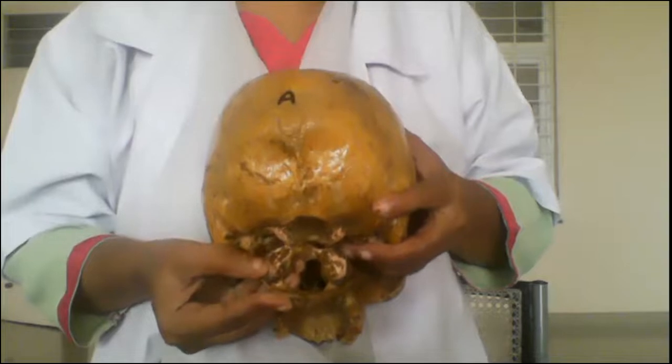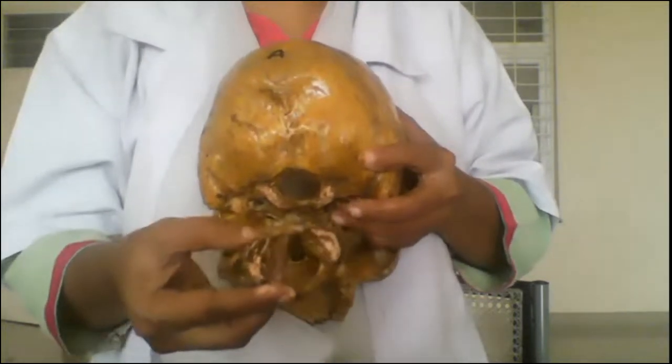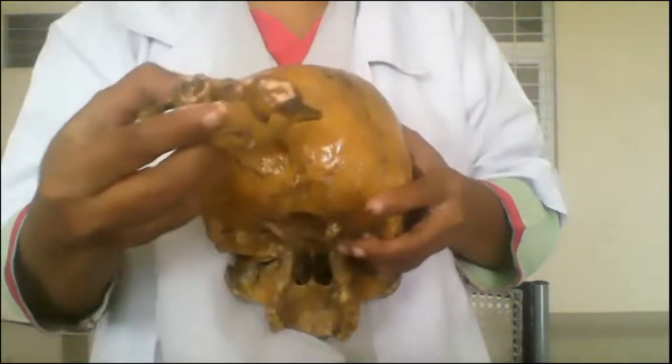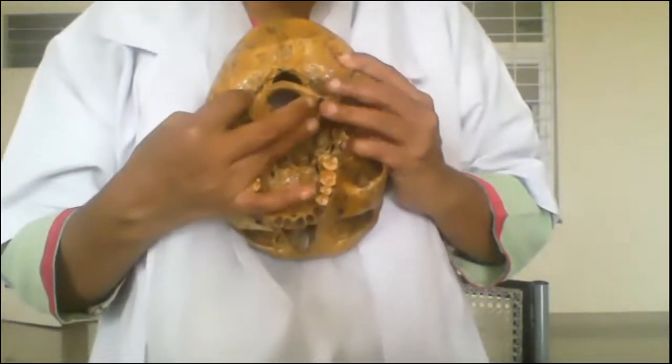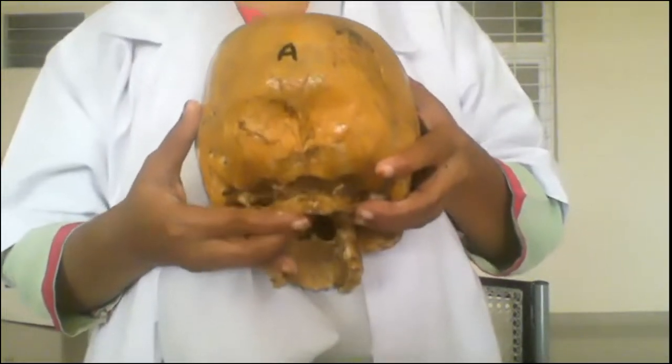Both the things are shaded now. Inferior, like you are finding, these are the occipital condyles and these are the superior articular facets of the atlas bone. They just articulate like this to form the atlanto-occipital joint.